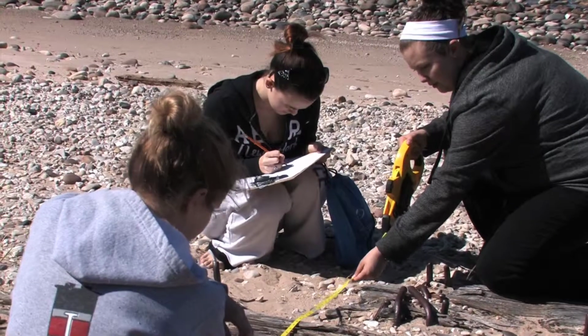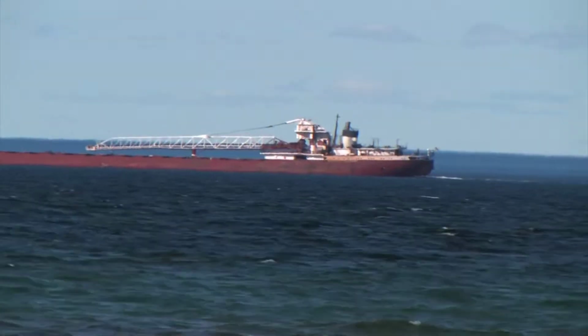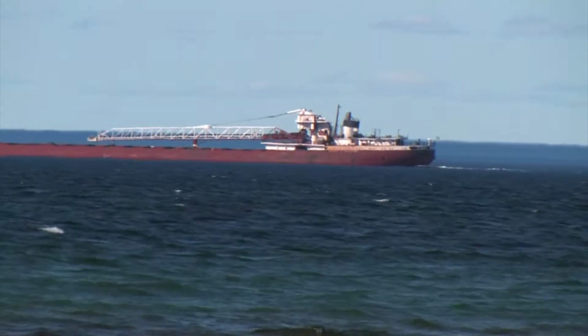It hits home for me because my dad's a sailor, and so I've grown up around the lakes and boats, and with all the storms my dad's been in, I get to learn about why the storms occur and why shipwrecks happen and how to prevent them.